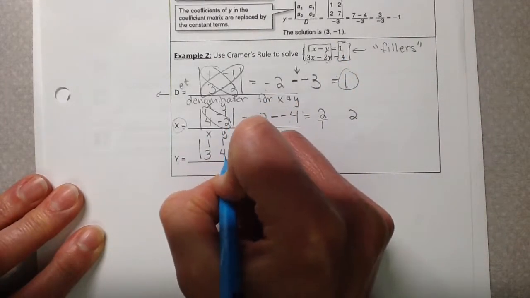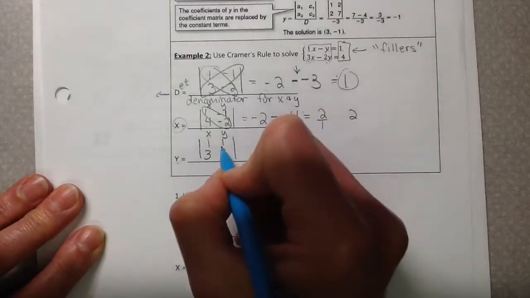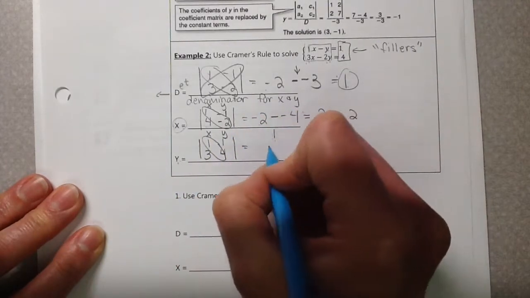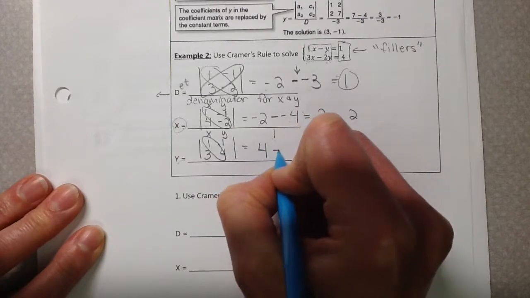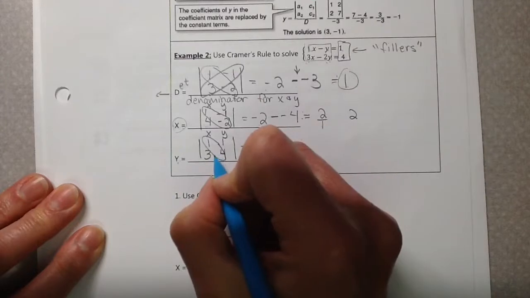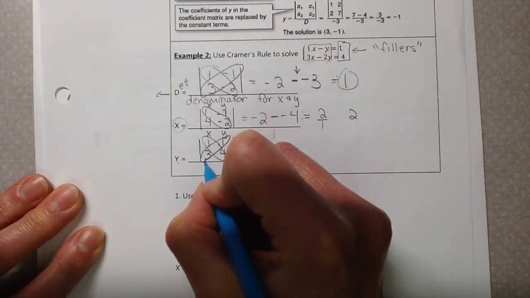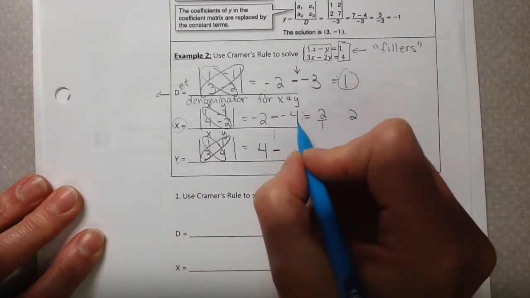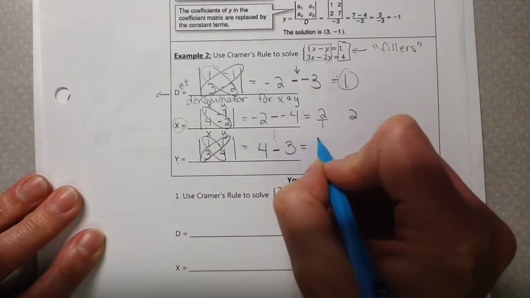So 1 and 4 go here. And now I'm going to multiply on a diagonal. So that's going to be 4. Write down a minus sign. And then multiply on a diagonal here. And that's going to be 3 times 1. So that'll be 3. So we have 1.